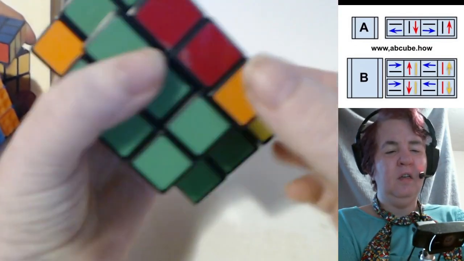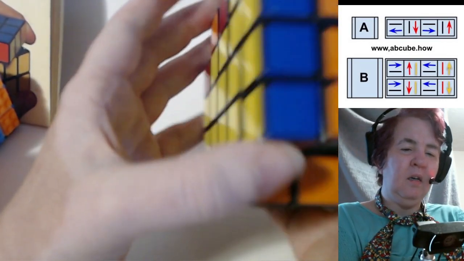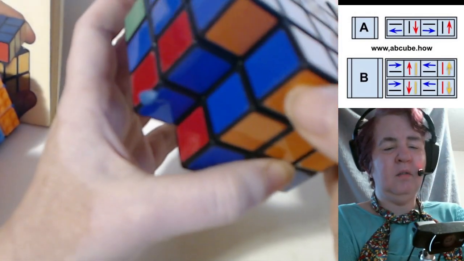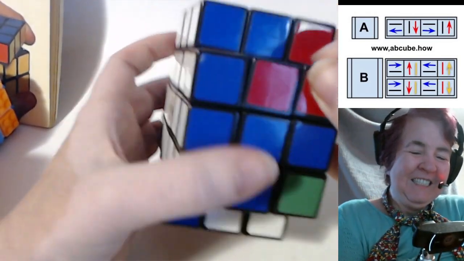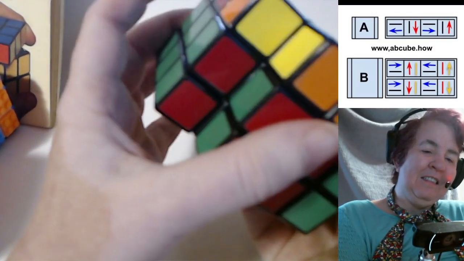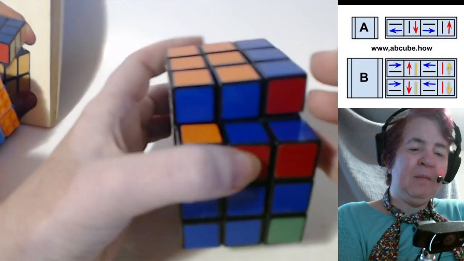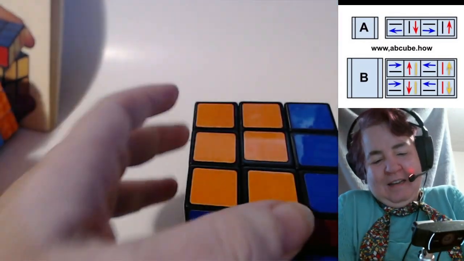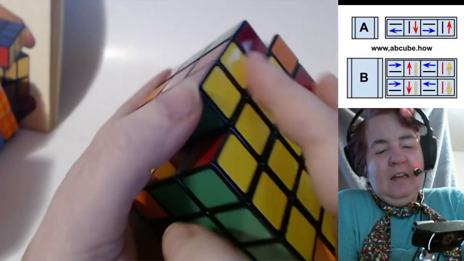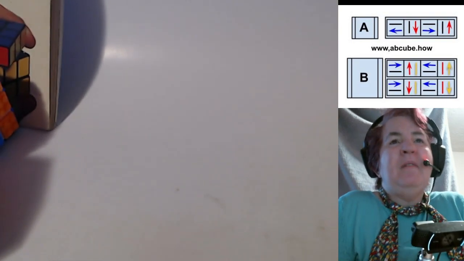I turned the white and didn't turn it. What happened to me? Oh no, I am so confused. All right, I got messed up. That's okay. I don't know what I did. I got confused. And plus is not my favorite. It's not my favorite cube, but I thought I would try it.